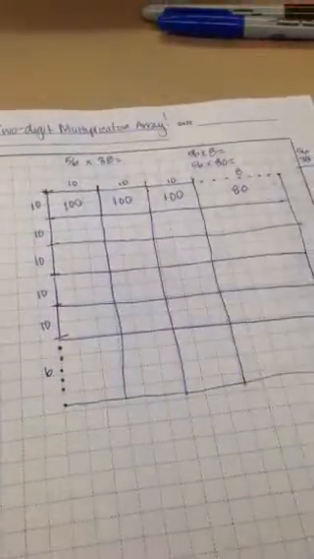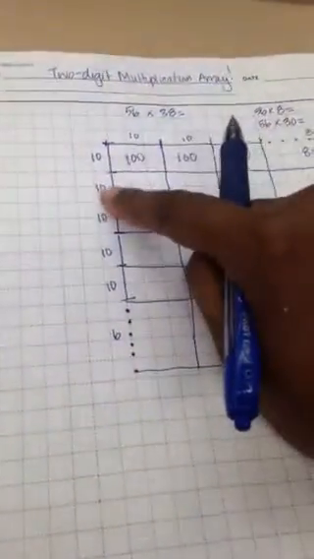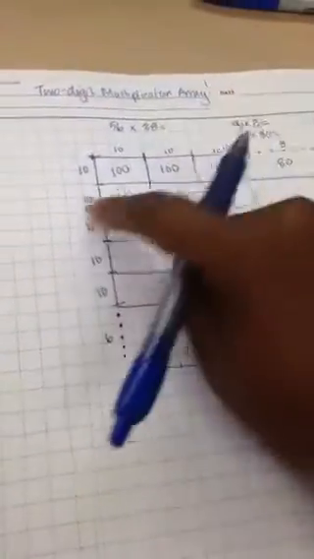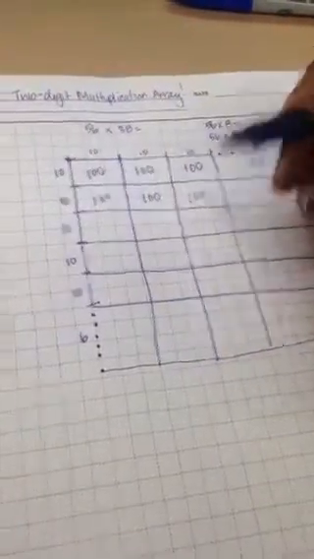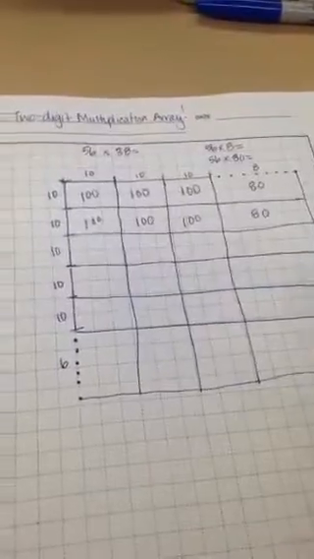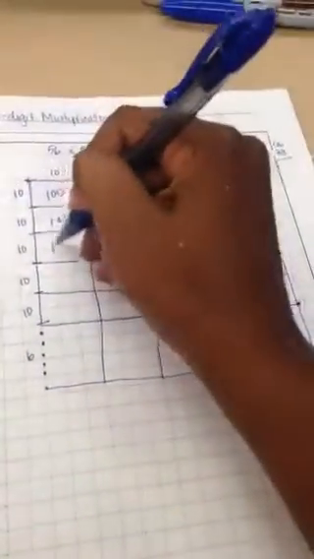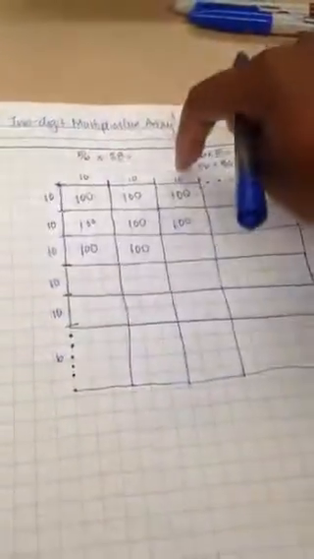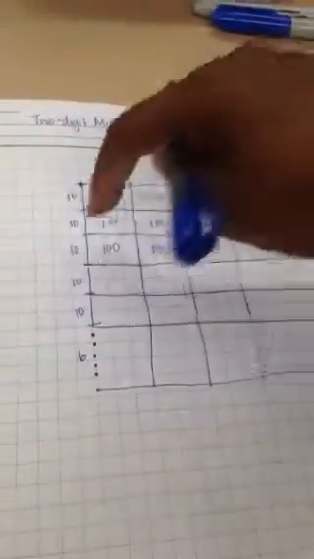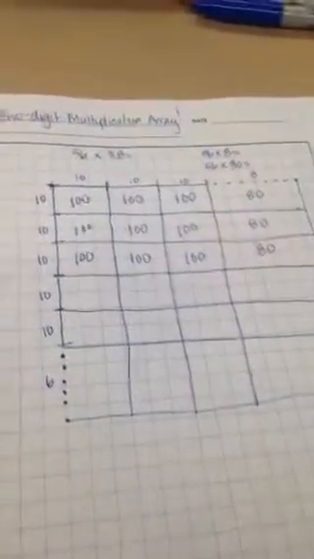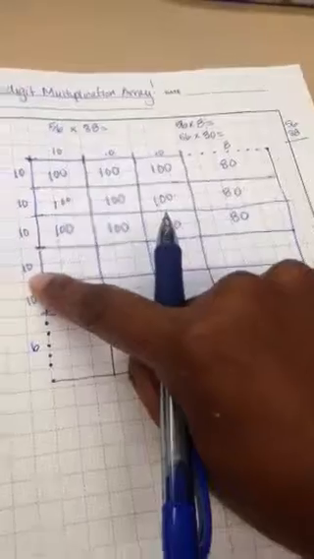You have finished your first set. Then you're going to move down to the next tens. 10 times 10 is 100. 10 times 10 is 100. 10 times 8 is 80. Then you're going to do 10 times 10, which is 100. 10 times 10, which is 100. 10 times 10, which is 100. And finally 10 times 8 is 80. Okay? I know it feels really repetitive, but it's going to make sense in just a moment.